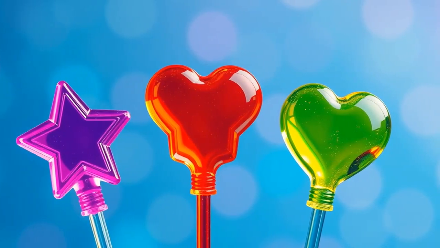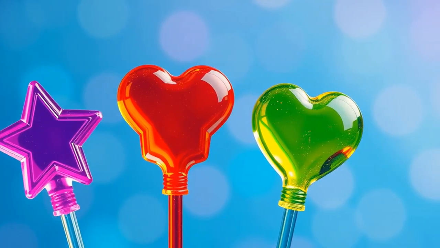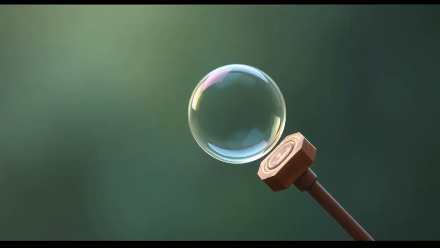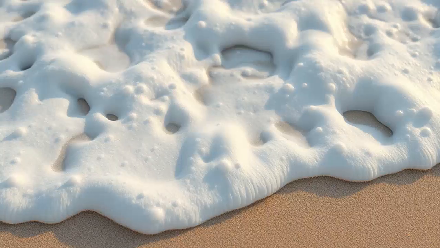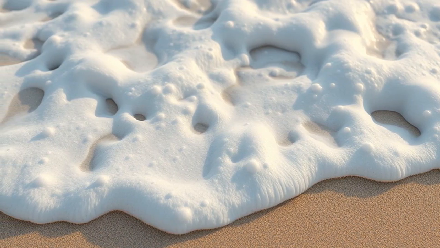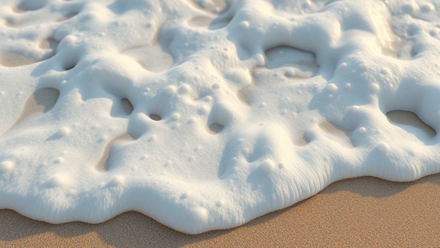We can make bubbles in different shapes using many types of fun wands today. Even if the wand is a square, the bubble will still become round quickly. Nature makes bubbles too, like the foam you see on the ocean waves crashing.